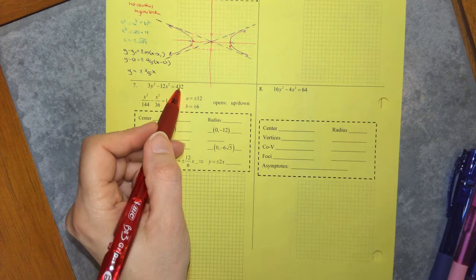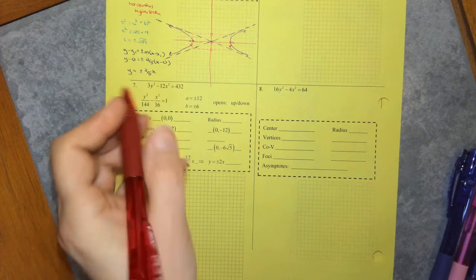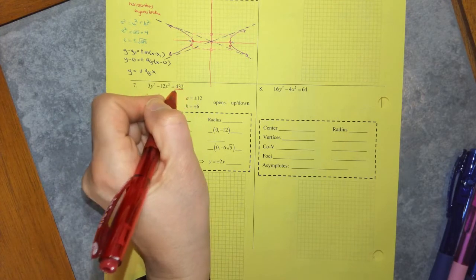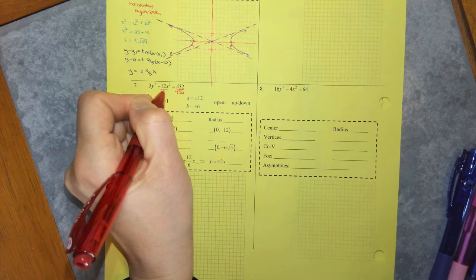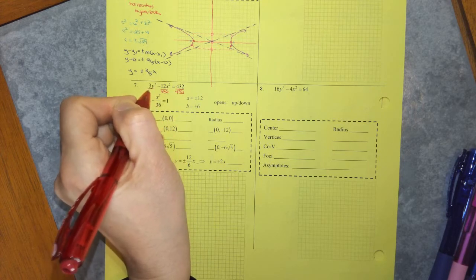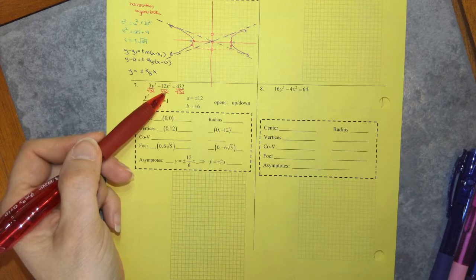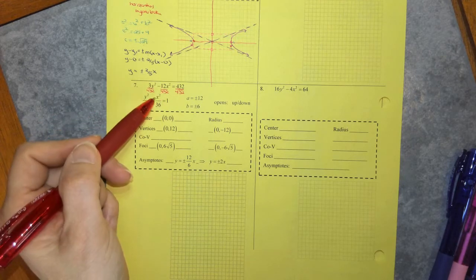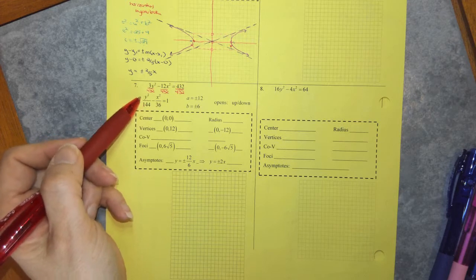Notice that this is not in standard form. We do know it's a hyperbola though because of the subtraction, and so we're going to know that we need that hyperbola to equal 1. So we would divide everything respectively by 432 in this case. And when I simplify 12 and 432 on my calculator, I'm going to get 1 over 36. Or 3 and 432, I'm going to get 1 over 144.